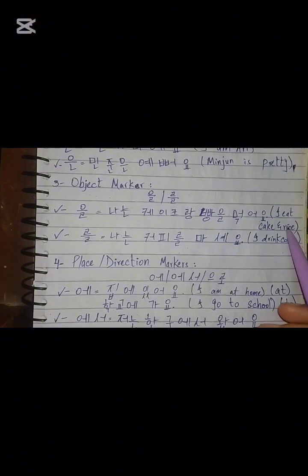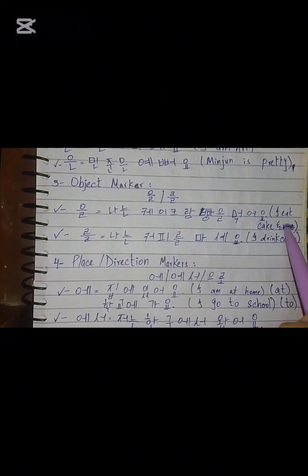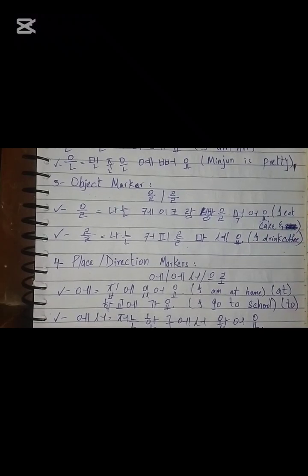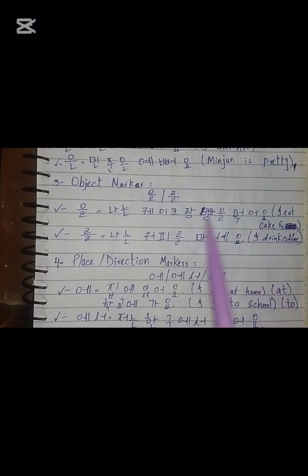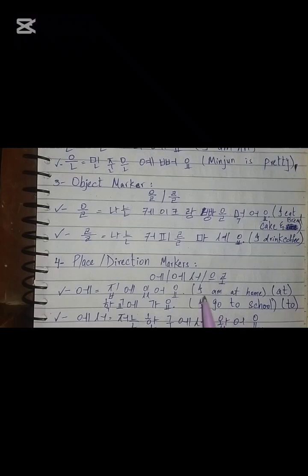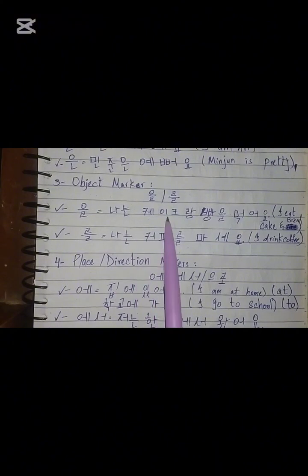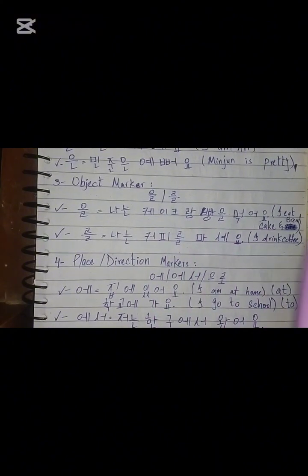I have written it wrong over here. This is not rice, it's basically bread. That was a little last minute changing that I did, so that's why it's rice still, but it's 빵. 빵 is bread, okay? So I hope you guys won't be confused over here. So this is like bread. I eat cake and bread. 너는 케이크랑 빵을 먹어요. That's it.